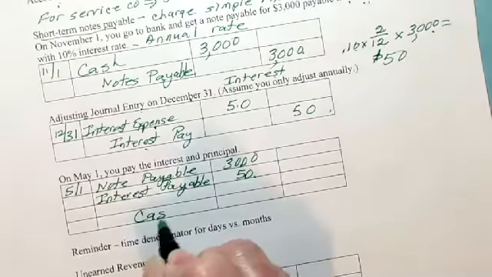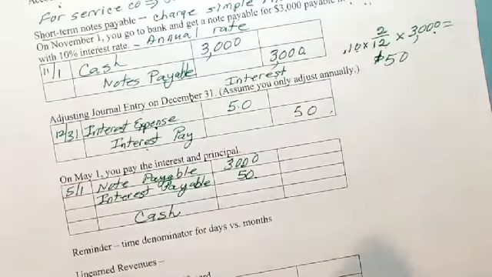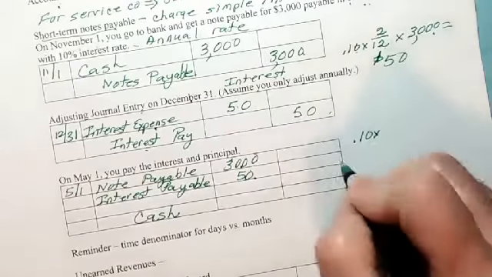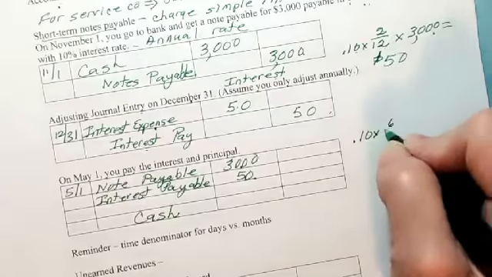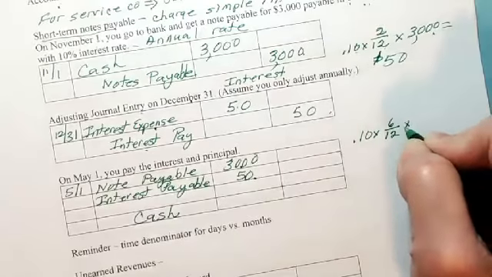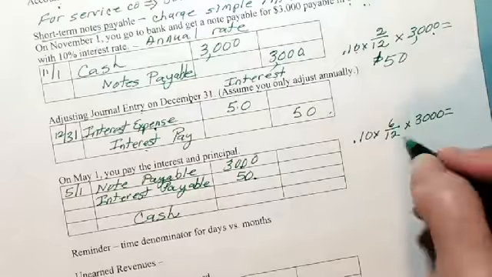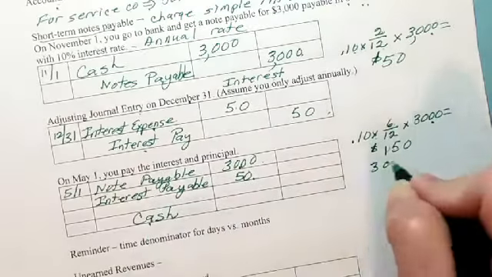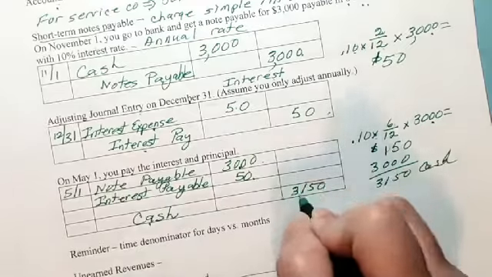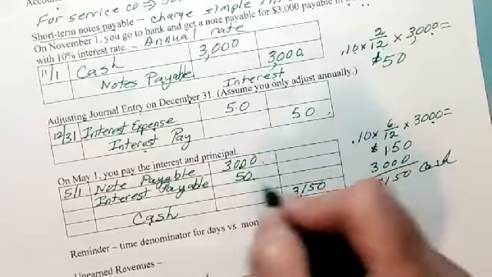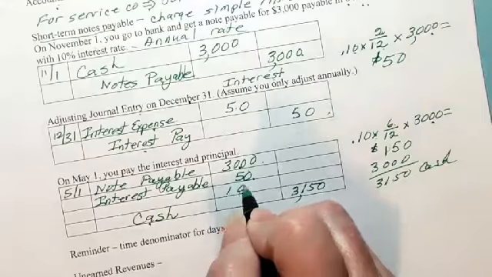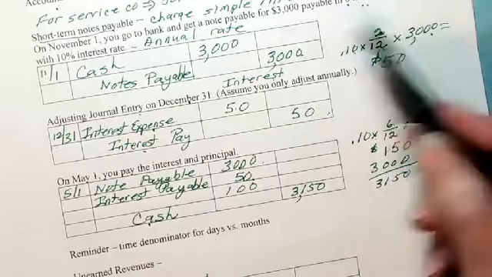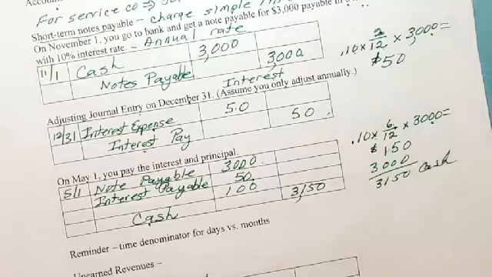And we know we need to pay some cash. So let's figure out how much cash we're going to have to pay. And there's a bunch of ways to do this, but we're going to do 10% times 6/12 times 3,000, $150. So the cash that I've got to pay is $3,150. That doesn't balance. I need another $100 in here. What is that? Well, I had 2 months of interest last year. I have 6 months total, so what haven't I accounted for?